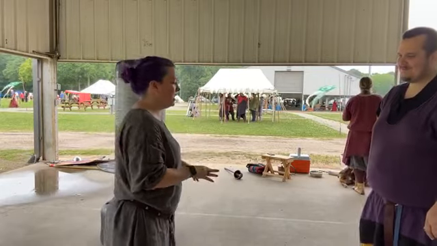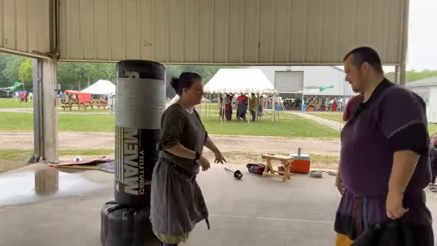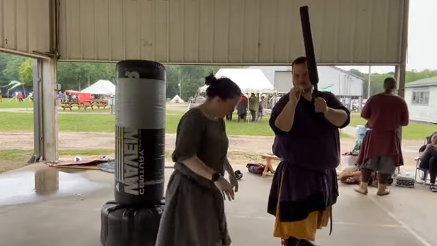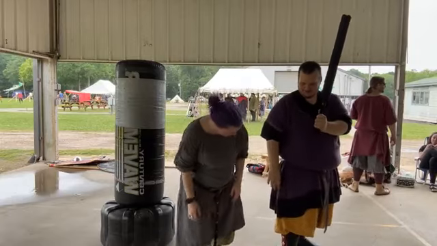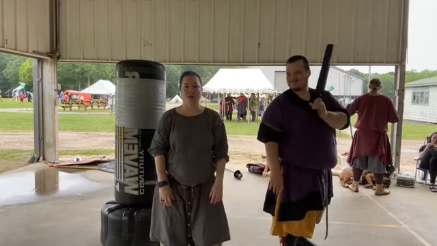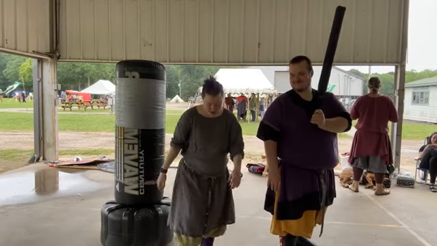So stance. While we're standing, go ahead, step up, show me your stance. What is your stance? My stance is very much this. Basic on-store A-frame, also block.